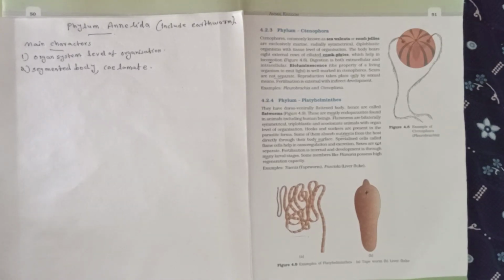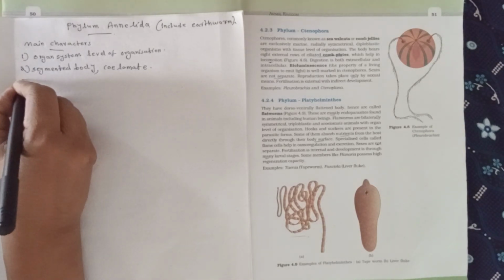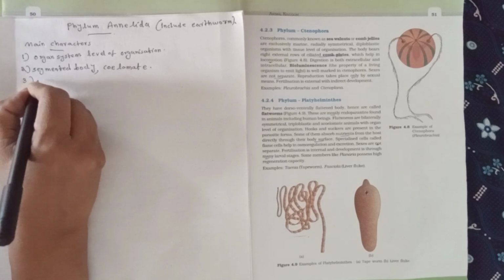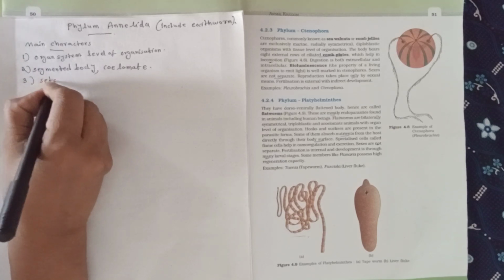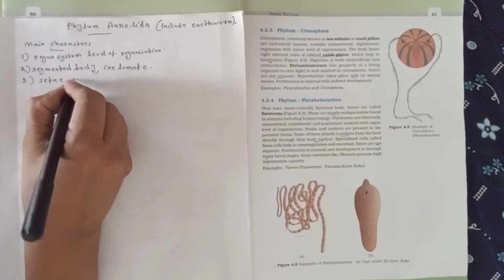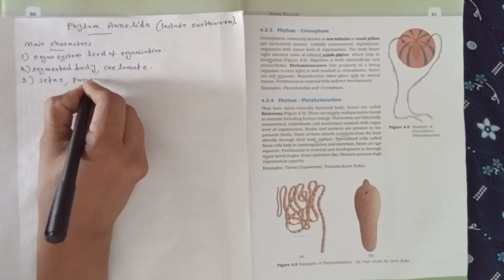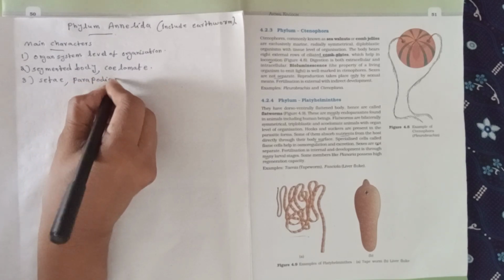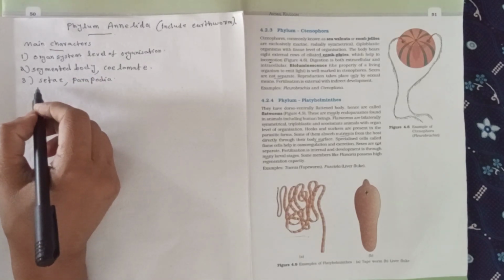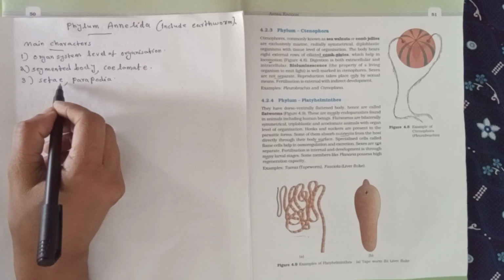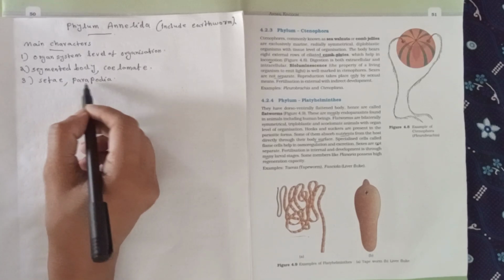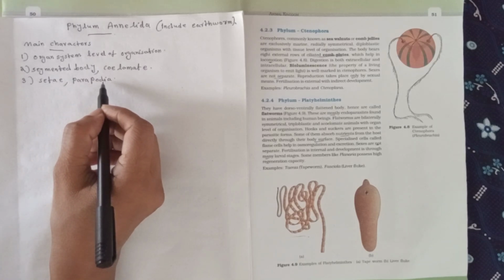There are different types of locomotory organs that help for movement. They may be setae, parapodia, etc. In case of earthworms, setae help for locomotion, and in case of Nereis, parapodia help for locomotion.